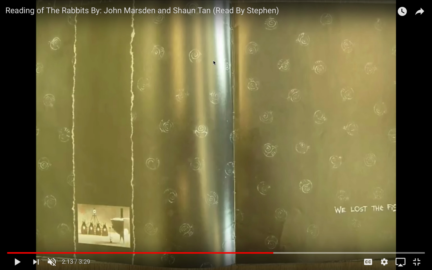Over here, this is not very clear, but this page, there's not a lot going on, but it does say "we lost the fight." That's a truncated sentence, which means it's a short sentence, but it's a powerful sentence. So defeat, D-E-F-E-A-T, that means you lose.